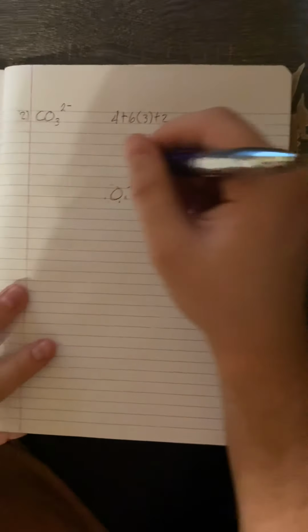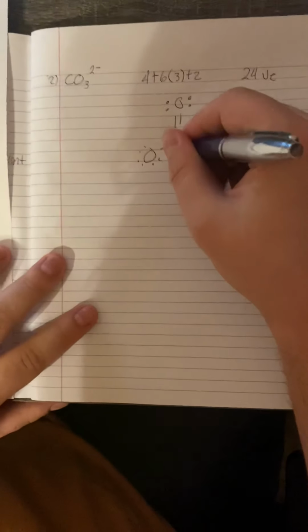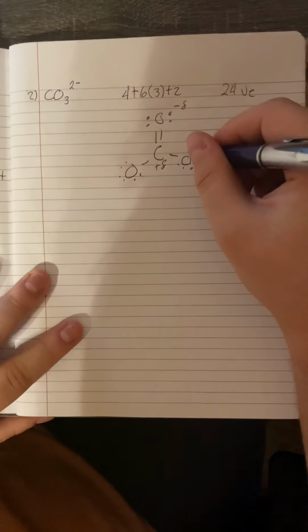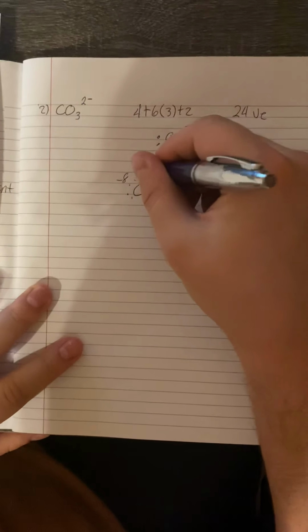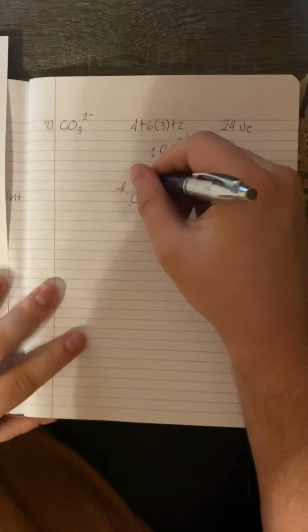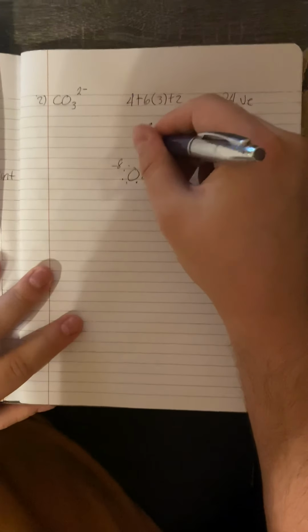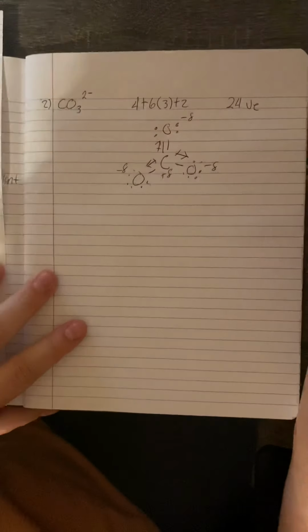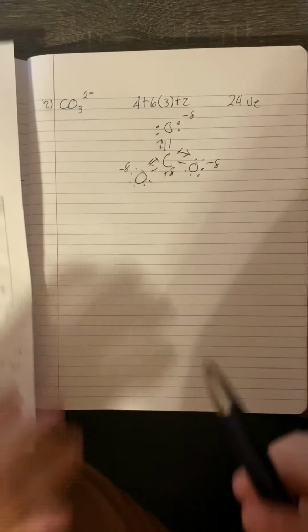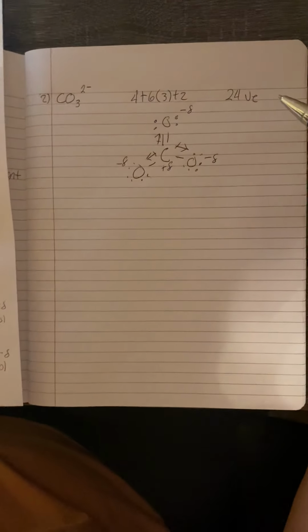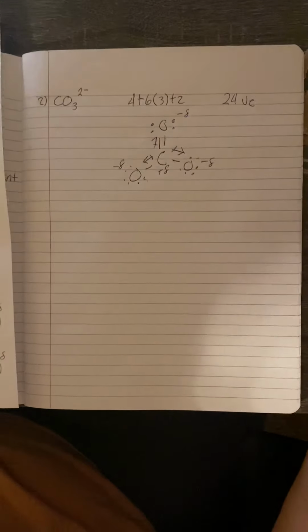The delta notation is going to be positive delta in the middle. Oxygens are going to have negative delta. The arrows are going to go the same direction as before: negative going out, positive in. The electron domain geometry for this molecule is trigonal planar, and the shape is the same, trigonal planar.